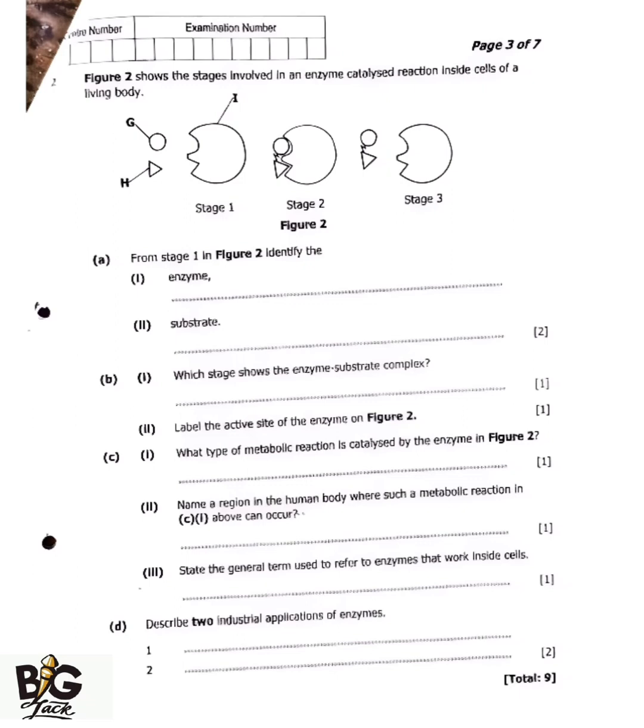What it means is that an enzyme can be used to break down the substrate into products and remain unchanged at the end of the reaction. An enzyme can also be used to build up small molecules into large molecules.